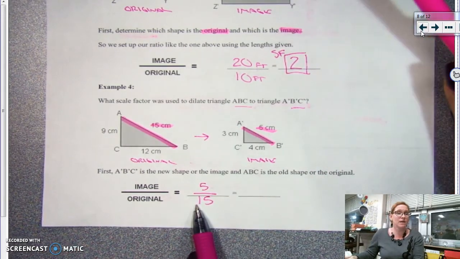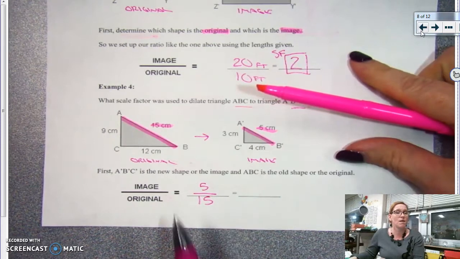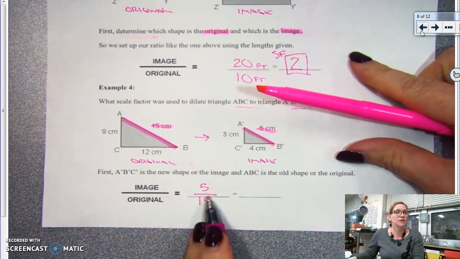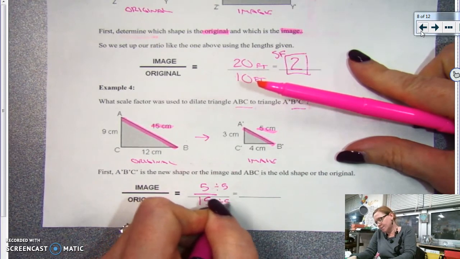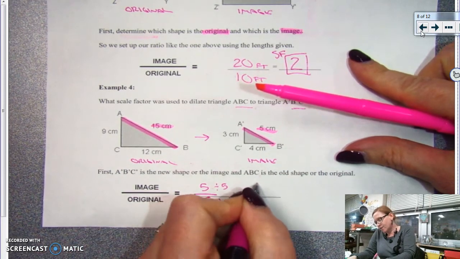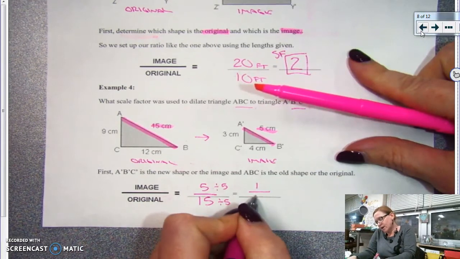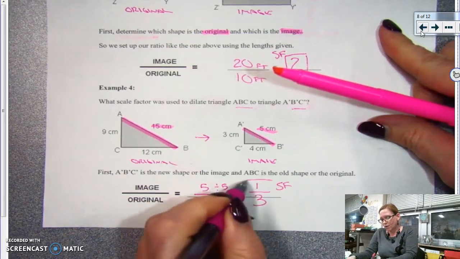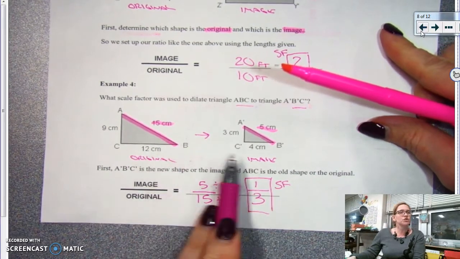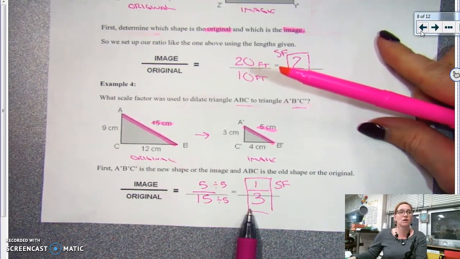Can I simplify this to make this a better fraction? Sure, I see a 5 and a 15. I can divide both the bottom and the top by 5. 5 divided by 5 is 1. 15 divided by 5 is 3. Our scale factor ends up being 1/3. Because we are shrinking, so it should be a fraction if we did it correctly.